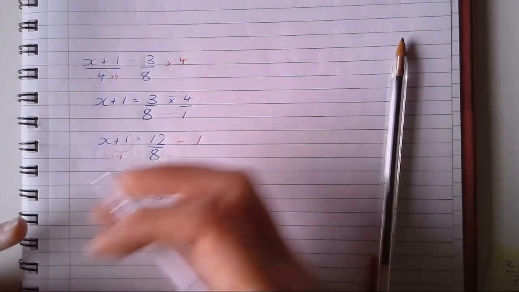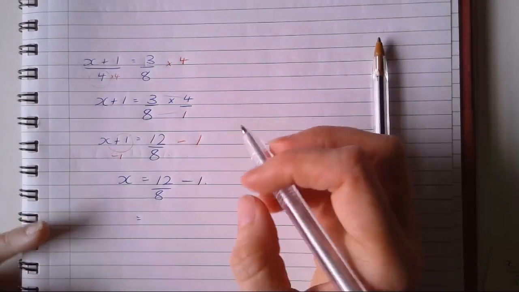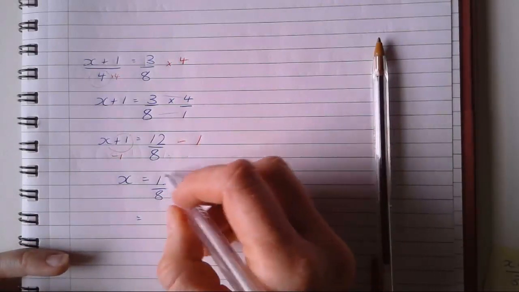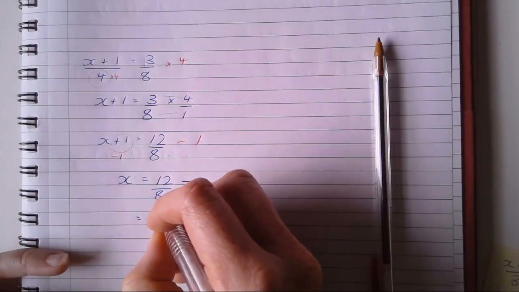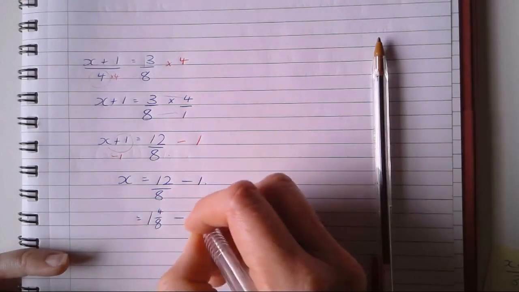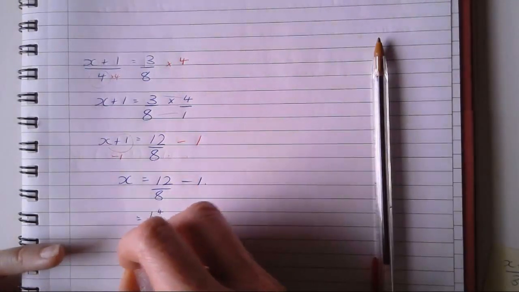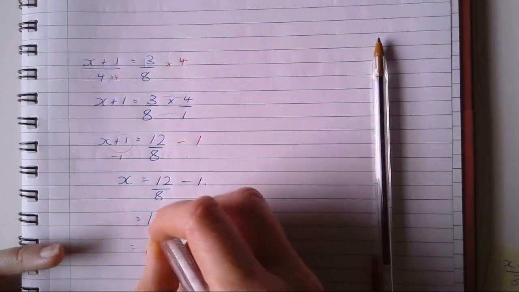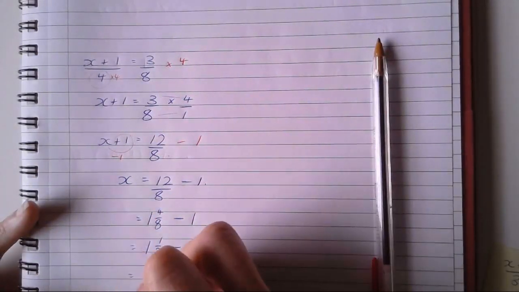However, if I think about this, this is an improper fraction already. So that means it's greater than 1. And I want to subtract just a singular 1 off it. So if I think about this as a mixed number instead, I've got 1 and 4 over 8, subtract 1. That's already heaps more simpler, okay? So 1 and 4/8, which is the same as 1 1/2, just simplify this part of the fraction, take away 1 equals a half.